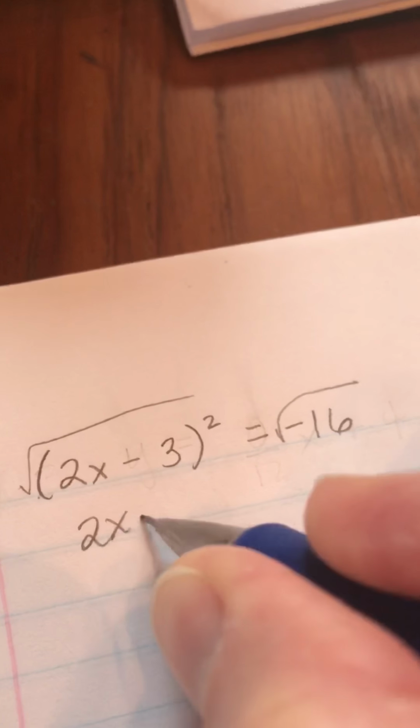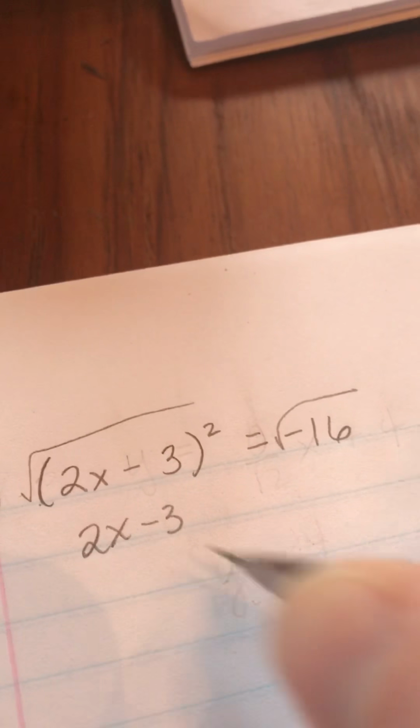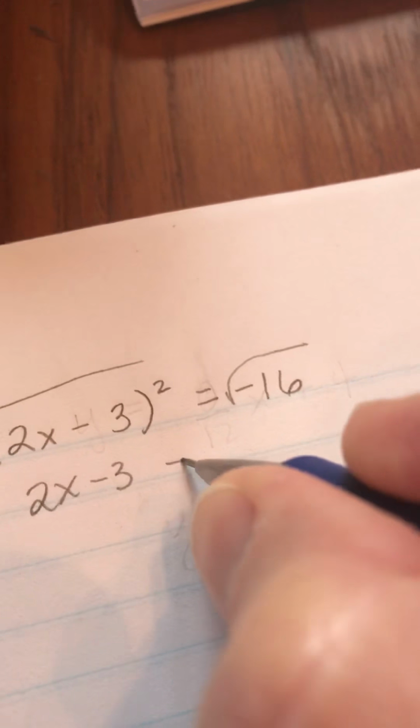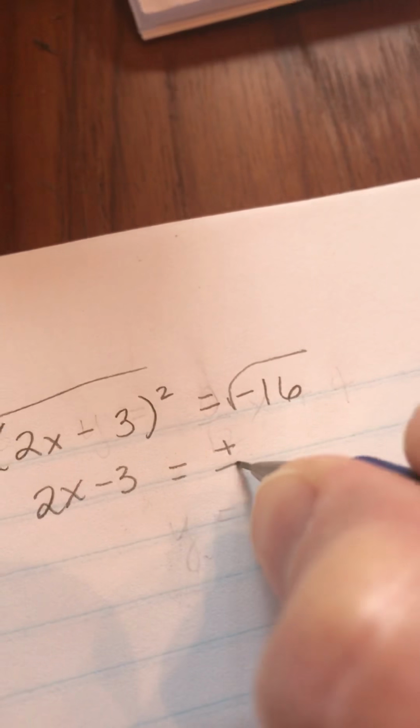So here we have this quantity squared equals negative 16. That means you can take the square root of both sides. The square root of something squared is just that something, in this case 2x minus 3. Basically, the square root undoes the squaring. And then you have to realize it could be positive, could be negative.